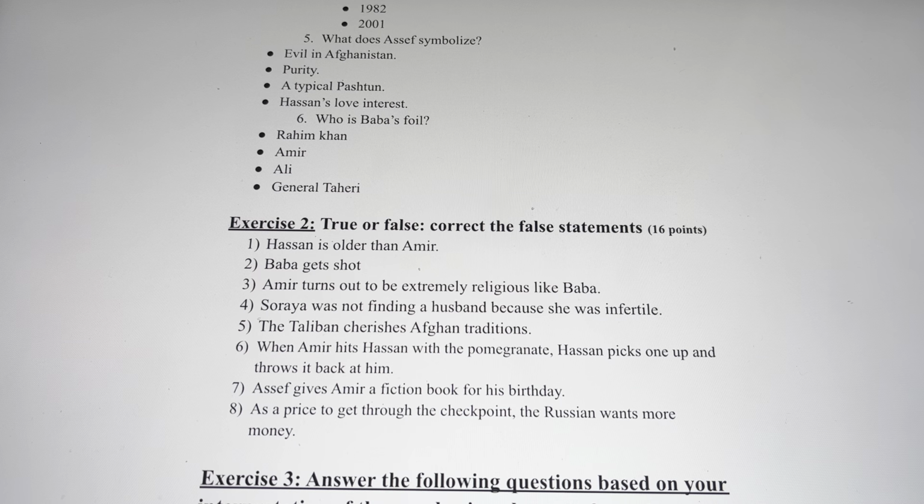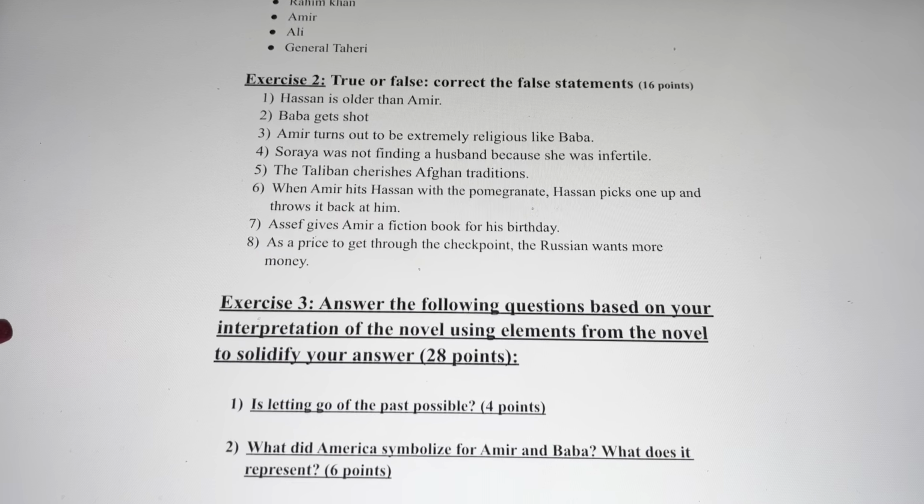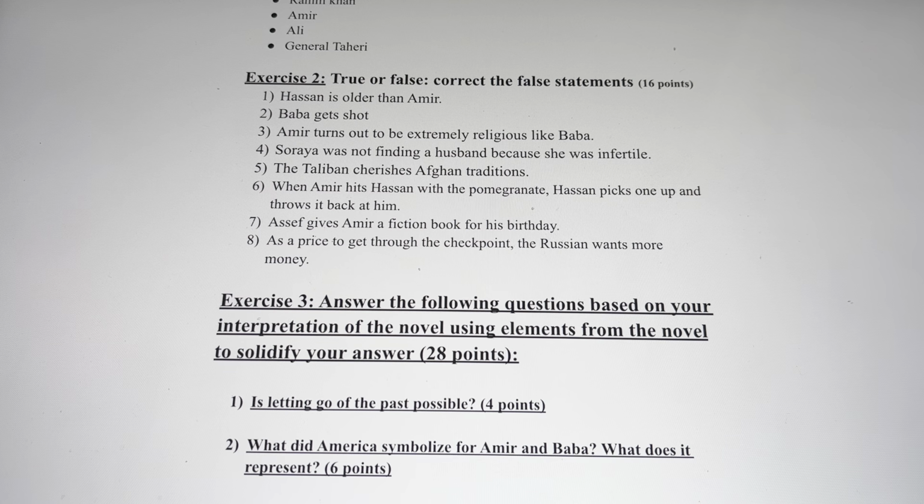So obviously these two are the foil characters. Now let's have true or false. Hassan is older than Amir. False. Amir is older than Hassan by 1 year. Amir was born in 1963 and Hassan was born in 1964.